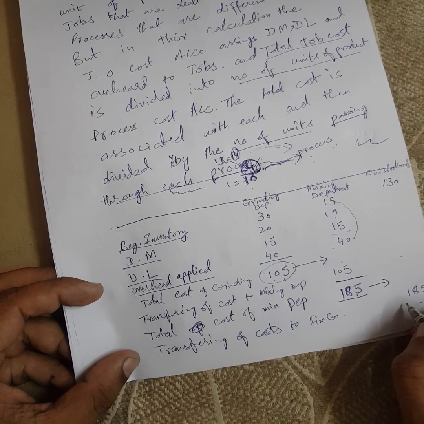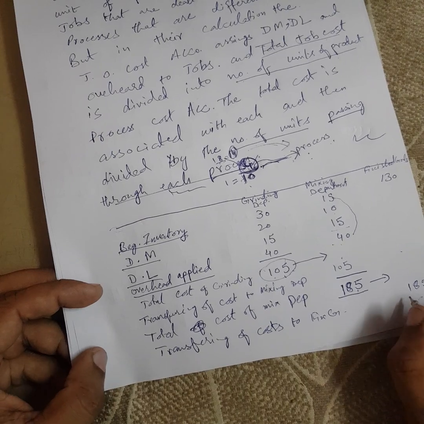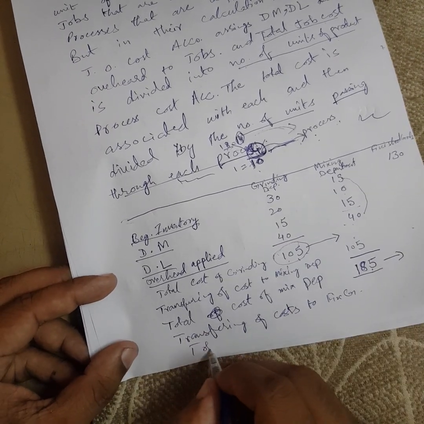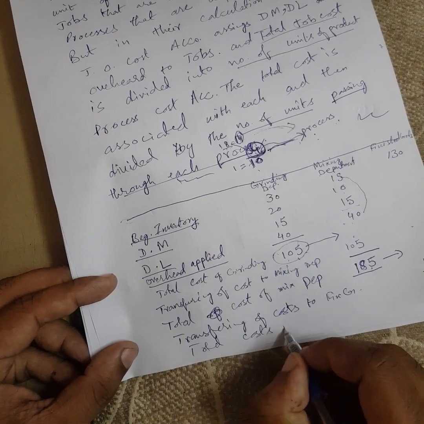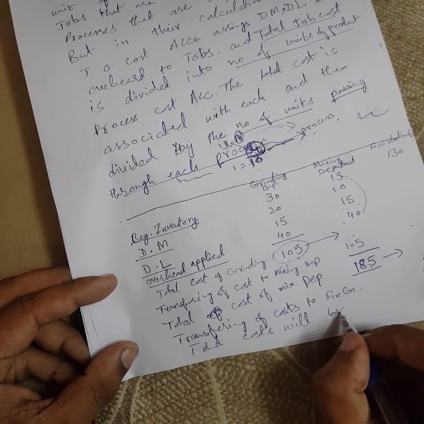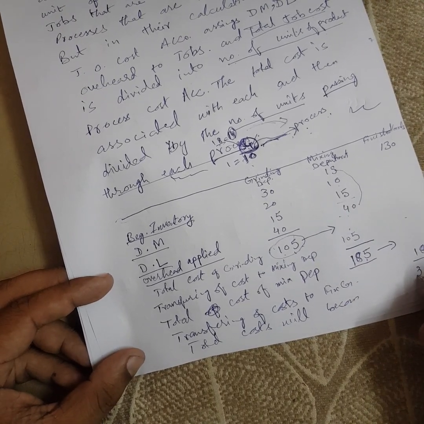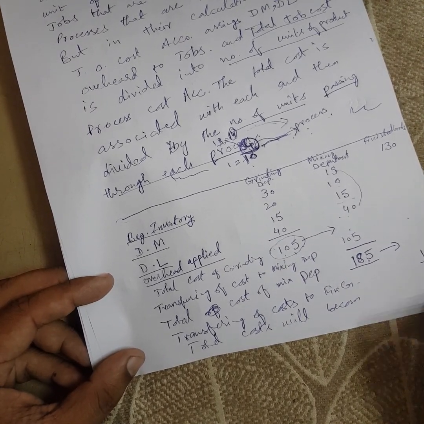So our total costs will become 130 plus 185, it will be 315.